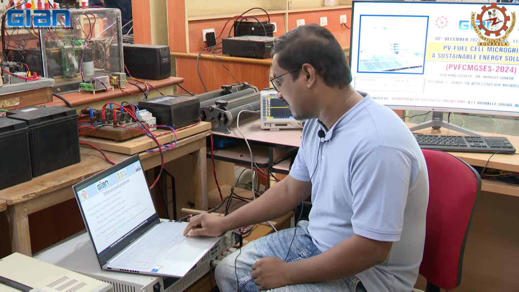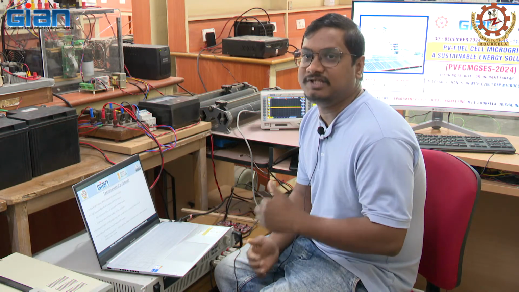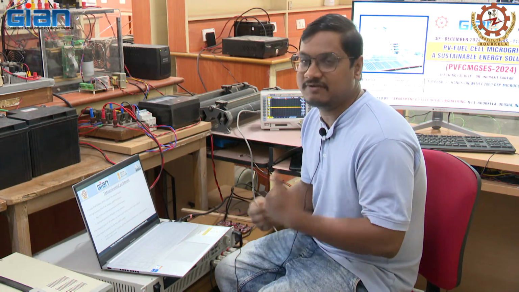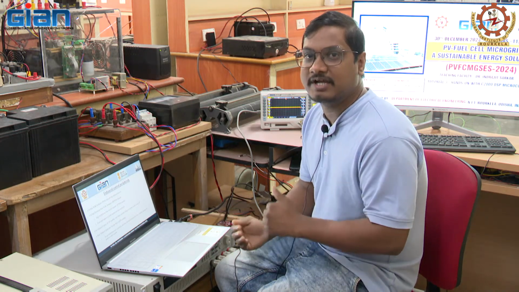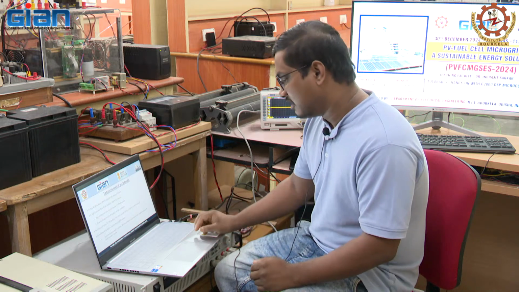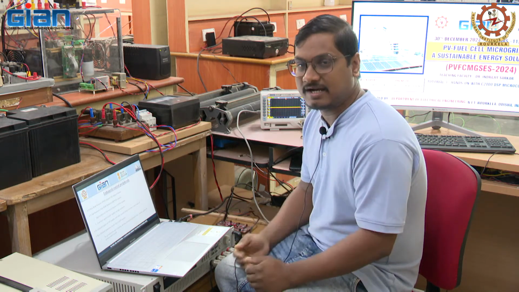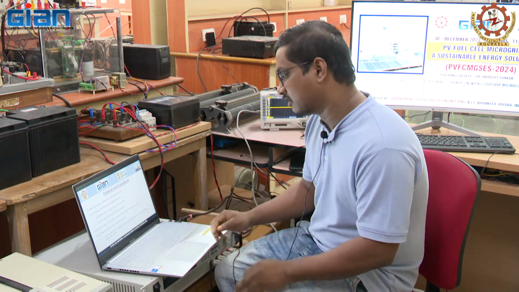Coming to EPWMs, there are 24 PWM modules, which are used to generate high switching frequency. If you want to go to very high switching frequency, above 100 kHz, there are 12 HRPWM, high resolution pulse width modulation pins, where we can achieve more than 100 kHz. There is also support for deadband calculation.